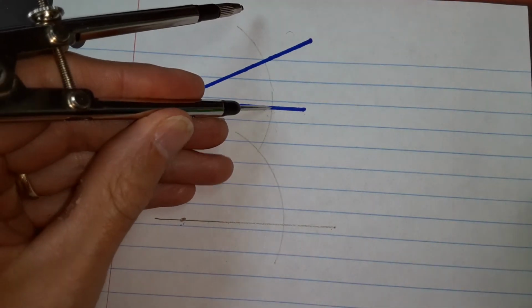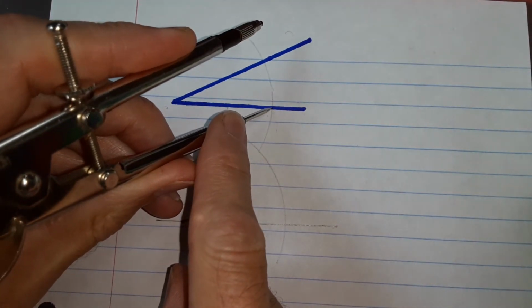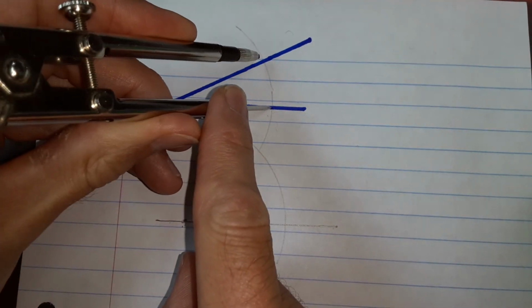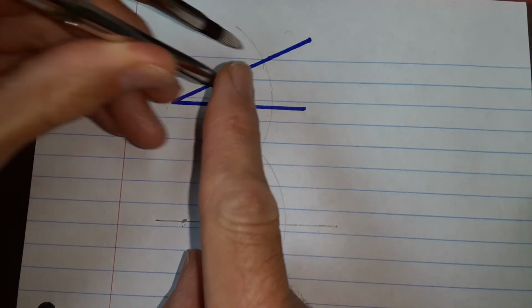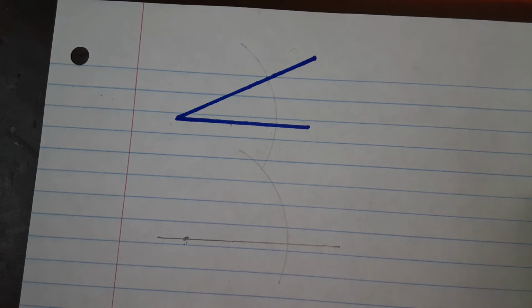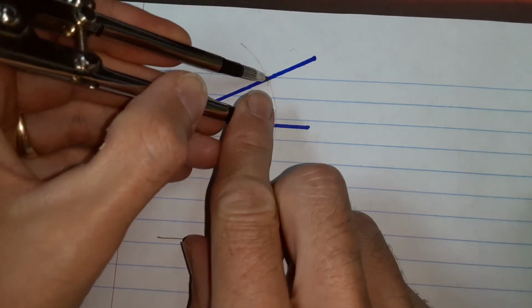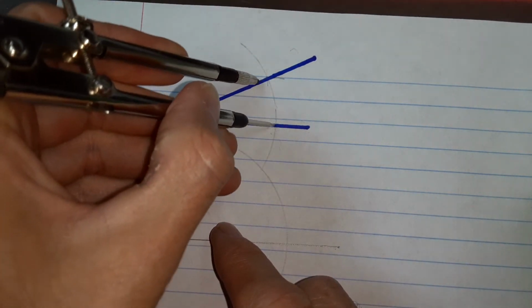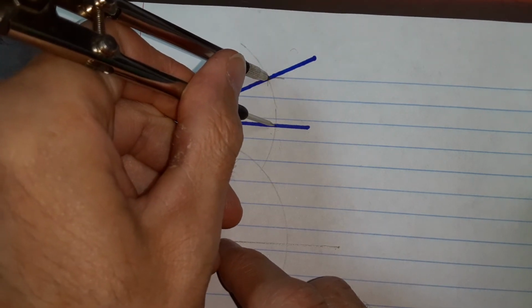So placing my compass here, I'm going to adjust my compass now. I want to shrink it down so that it's going to touch this intersection over here. So I need to adjust my compass. And if I draw an arc here, it should intersect at that intersection point.